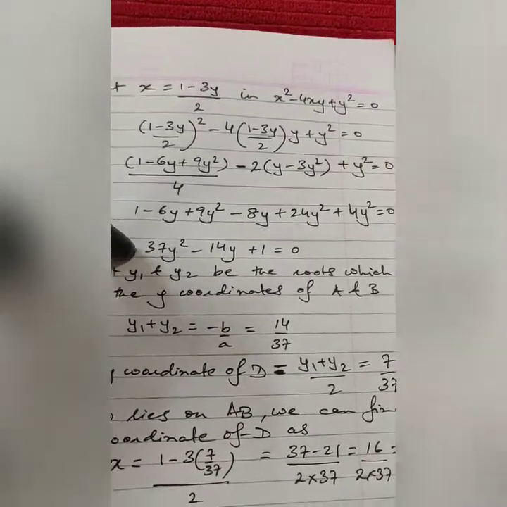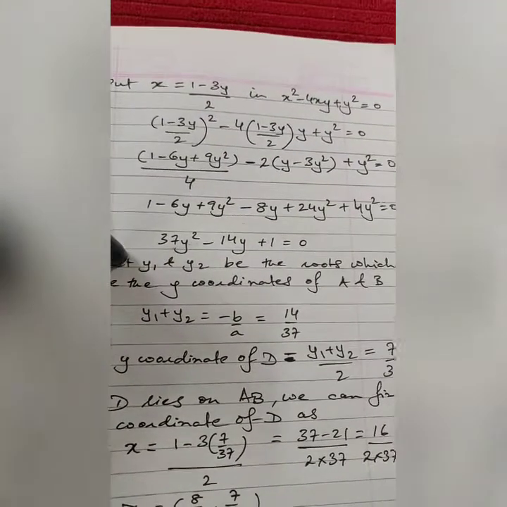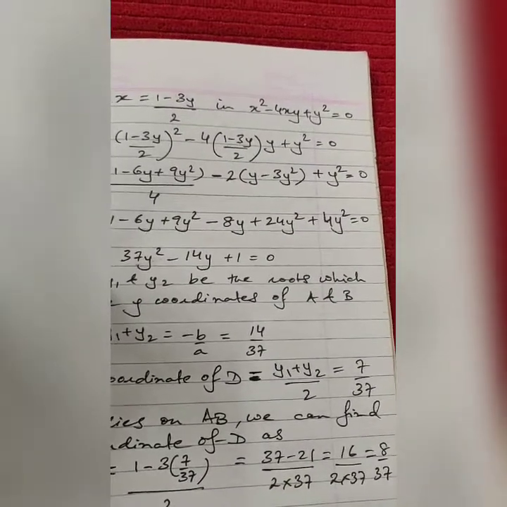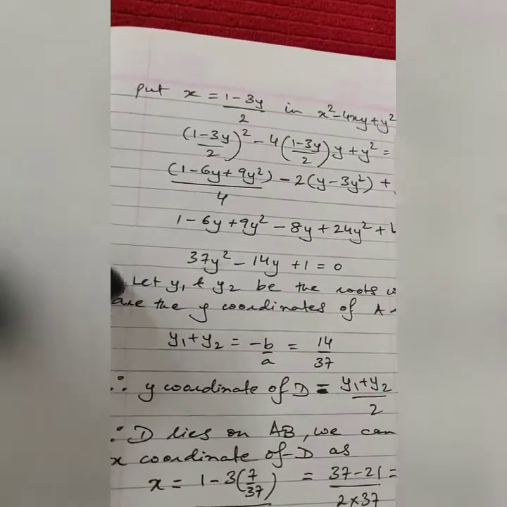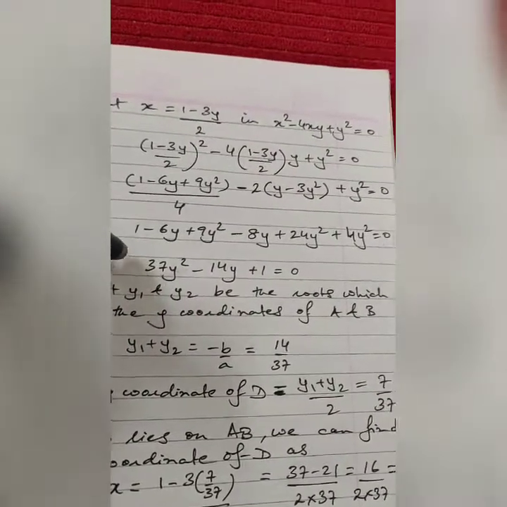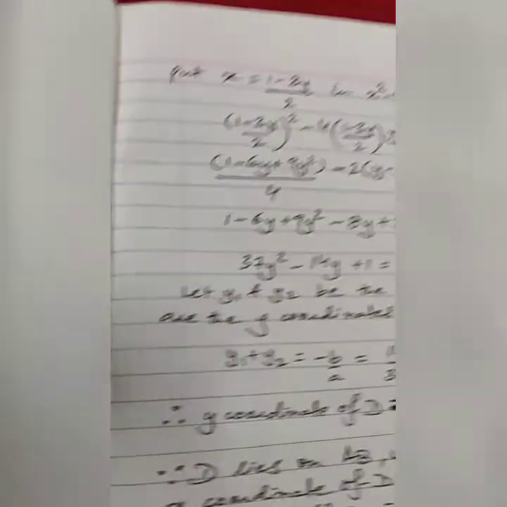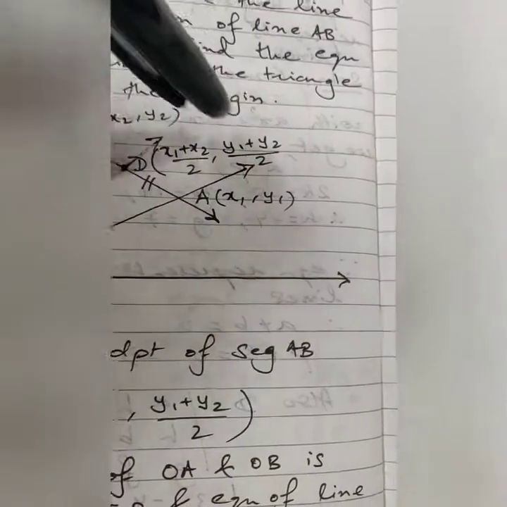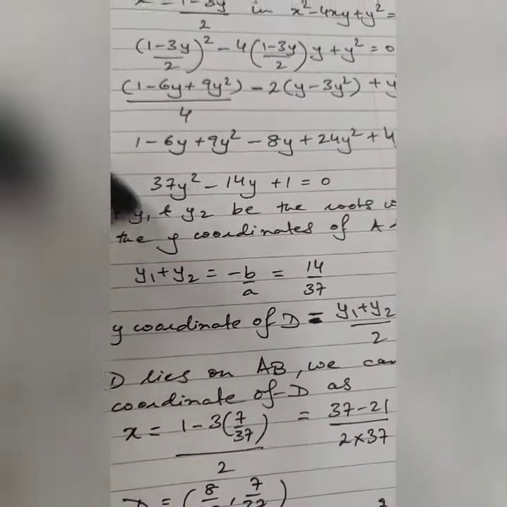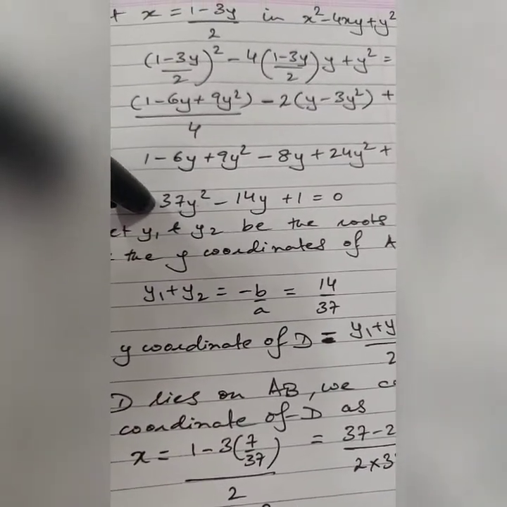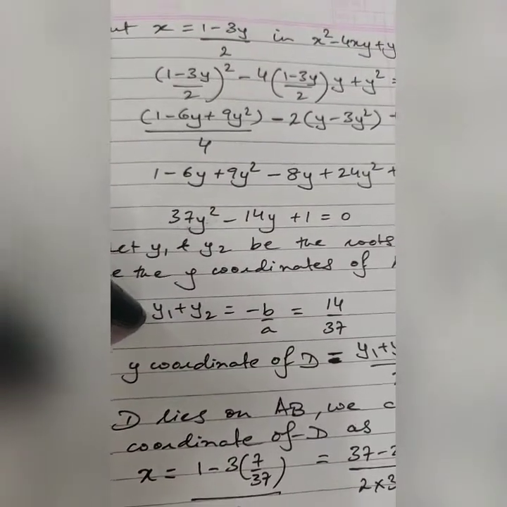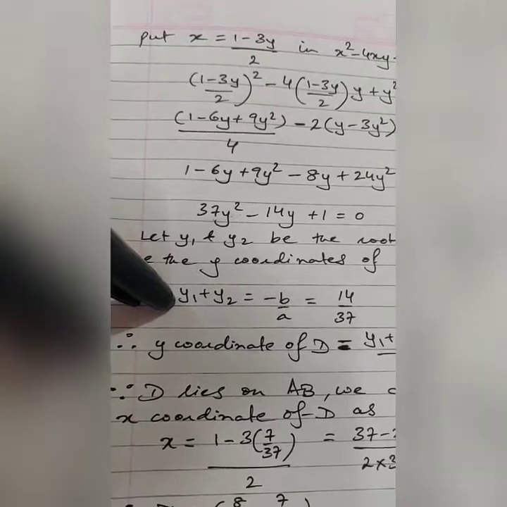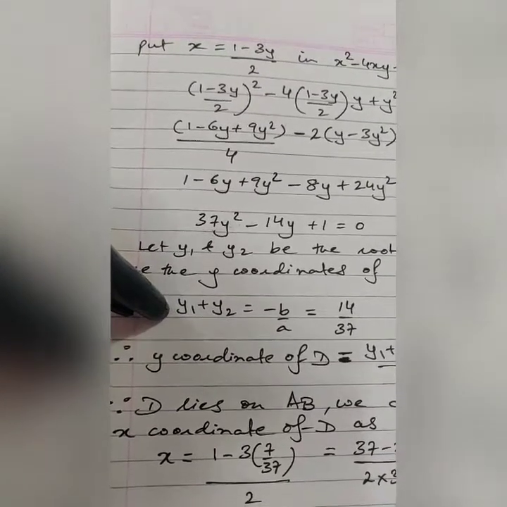You get a quadratic in y. So let us assume y1 and y2 be the roots of this quadratic equation in y. And what are these y1 and y2? They are basically the y coordinates of points A and B. So obviously this quadratic equation is not easily solvable, so at least we can find y1 plus y2, which is the sum of the roots.